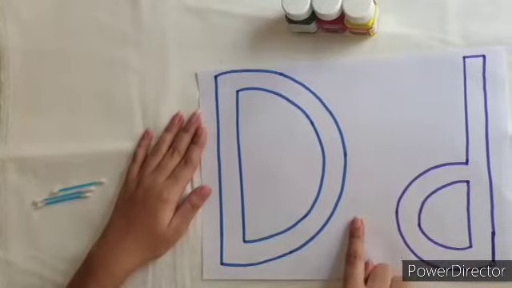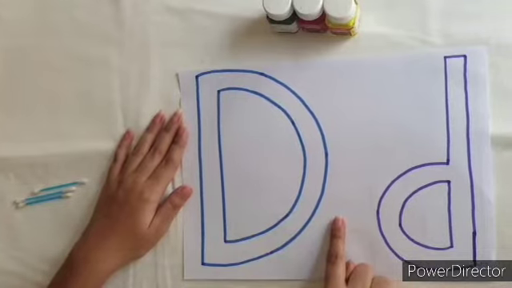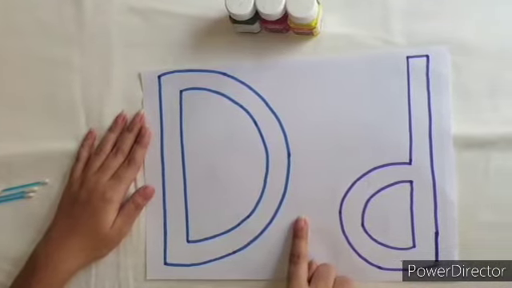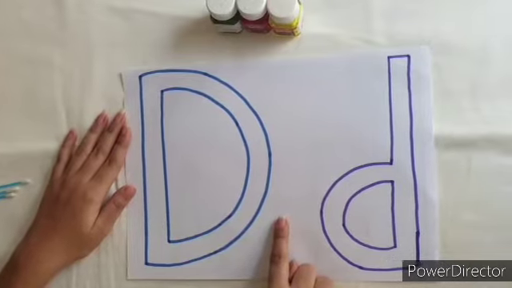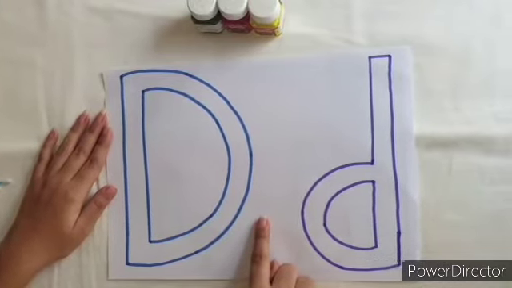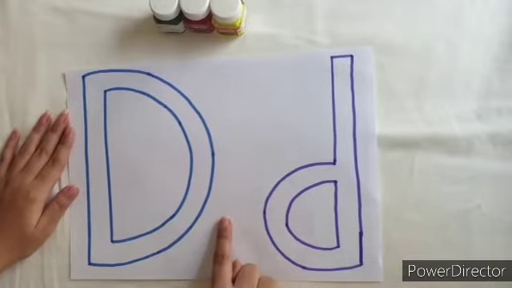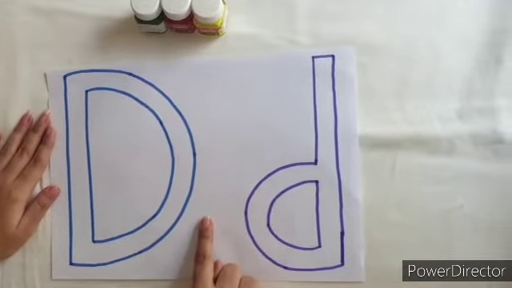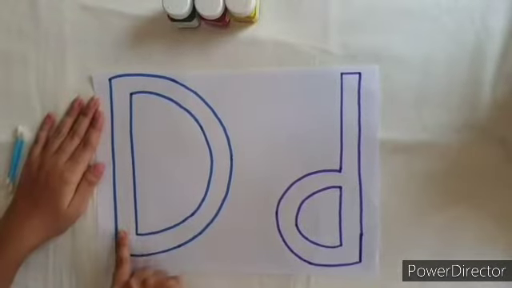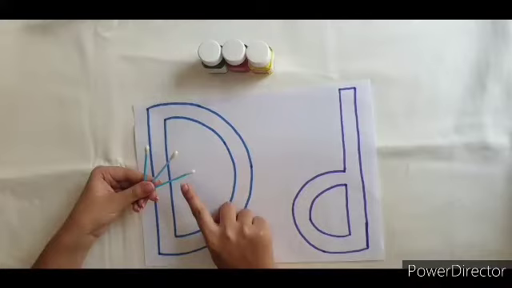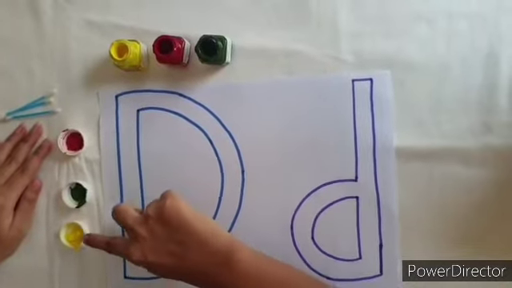Now it's time for some fun activity. Are you ready, kids? So let's start. Here I am having a paper on which the alphabet is written. Which alphabet is this? Yes, it's letter D, capital D. Here are some earbuds and some paint colors that we are going to use in the activity.